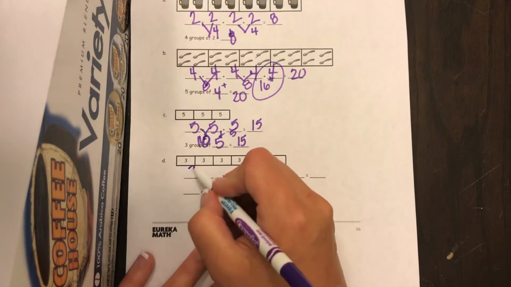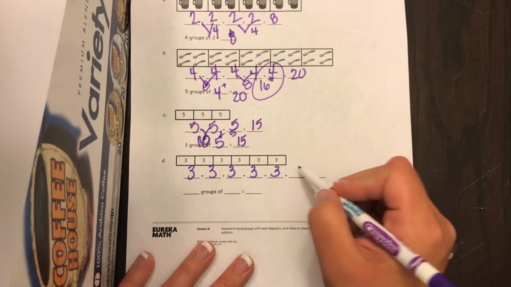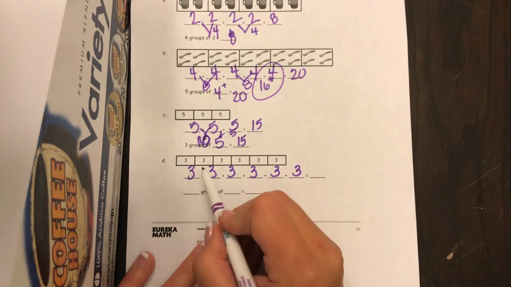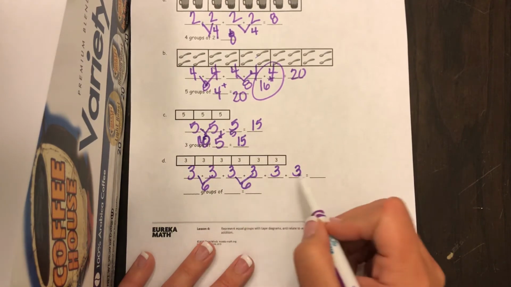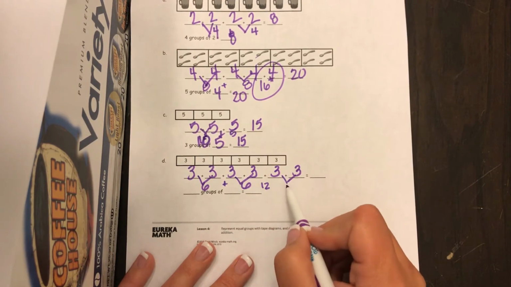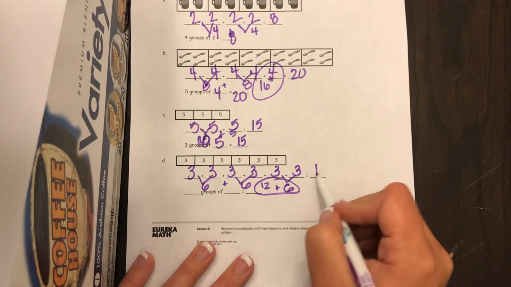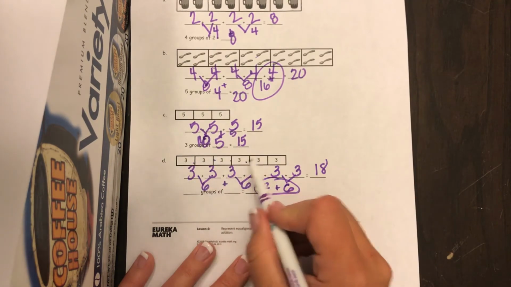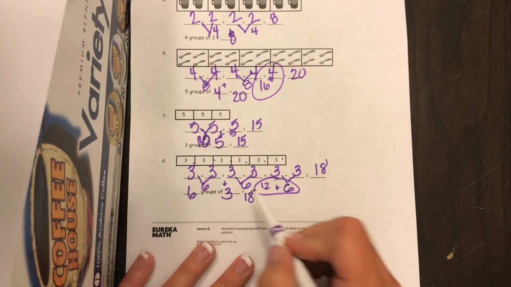Okay, here you have 3 plus 3 plus 3 plus 3 plus 3 plus 3. Adding up the same addends, 3 plus 3 is 6. 3 plus 3 is 6. 6 plus 6 is 12. The 3 plus 3 is 6 here. And so 12 plus 6 is 18. There's 1, 2, 3, 4, 5, 6 groups of 3, which is also 18.